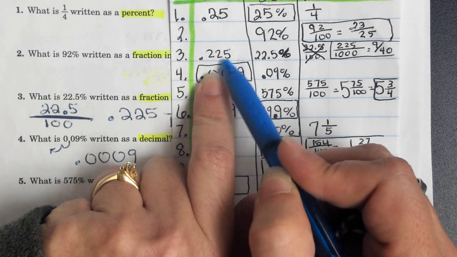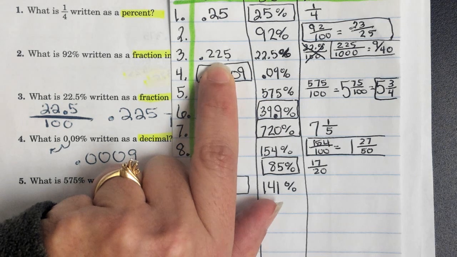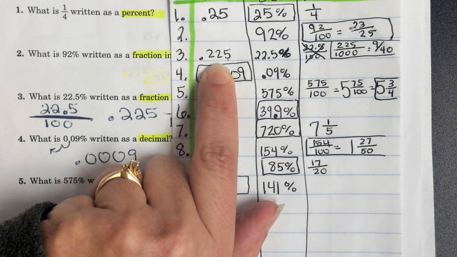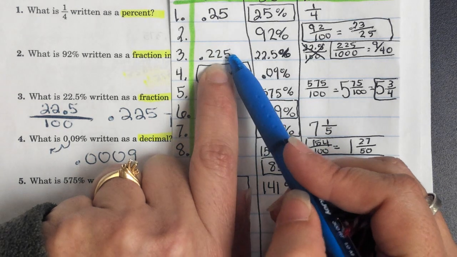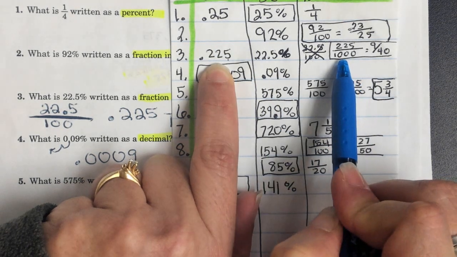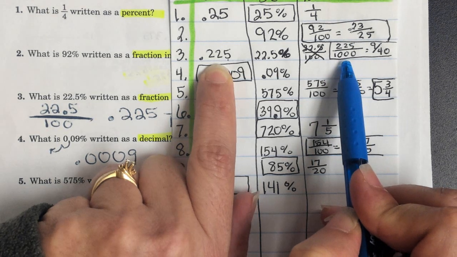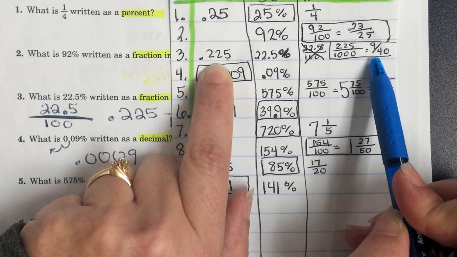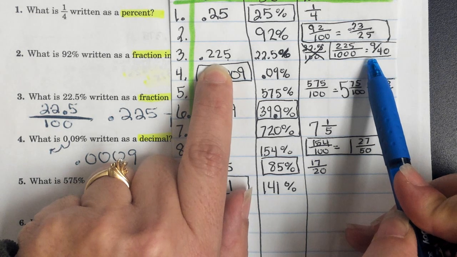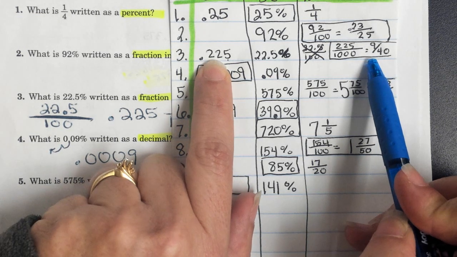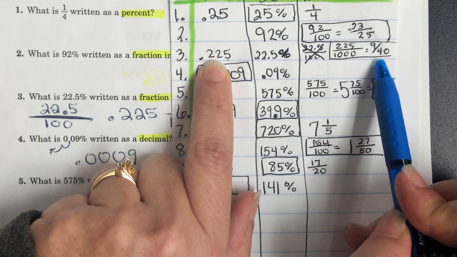Then I have to take that number and read it correctly. It's not 0.225, it is 225 thousandths. That's why I put it over 1,000. Then I use the ABC button to get 9/40. So your final right answer is only 9/40.